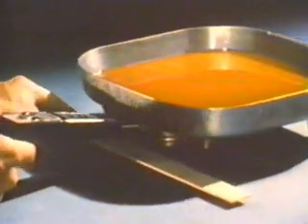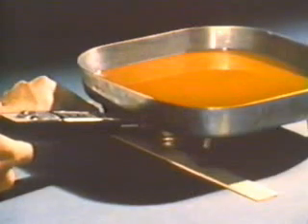If we now tilt the bottom of the pan, the Rayleigh number will vary across the pan because of the variation in depth. On the left, the layer is shallow, the Rayleigh number is below critical, the fluid is stable. In the middle, the Rayleigh number exceeds critical and the Bernard cells are apparent.